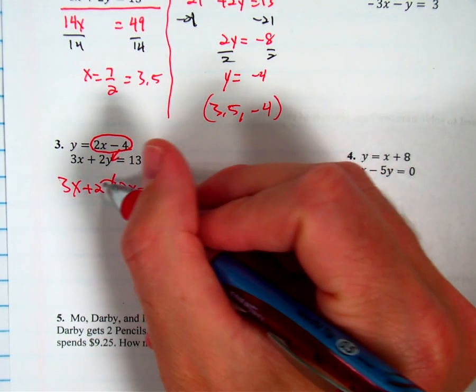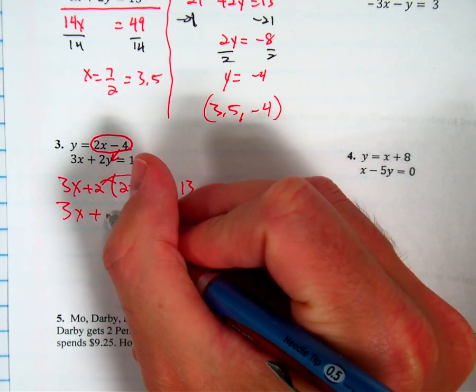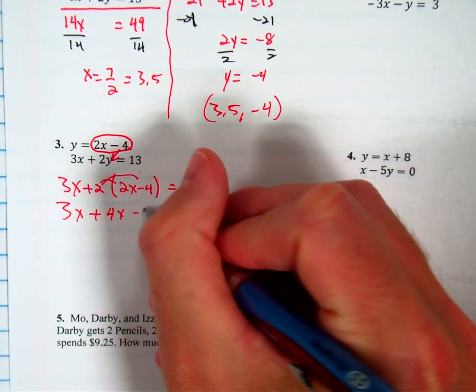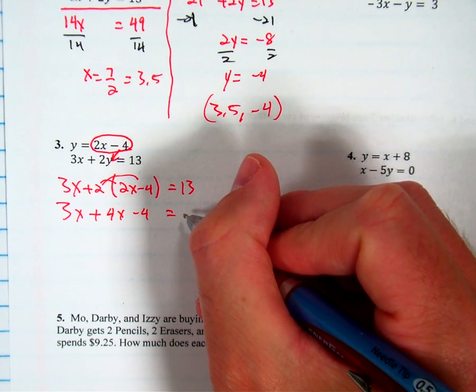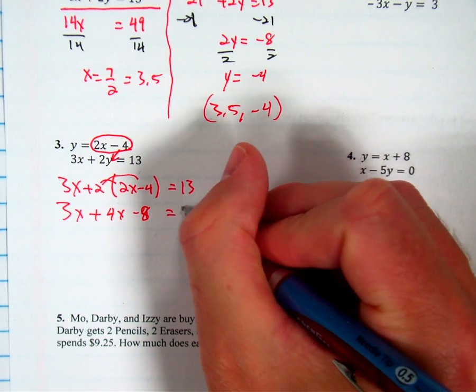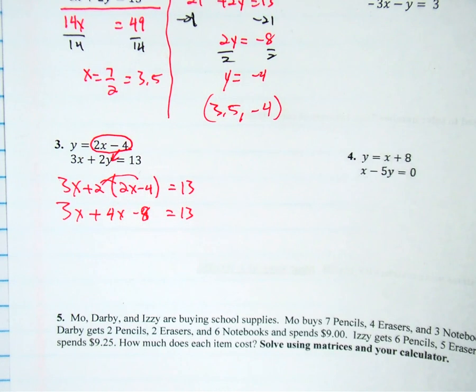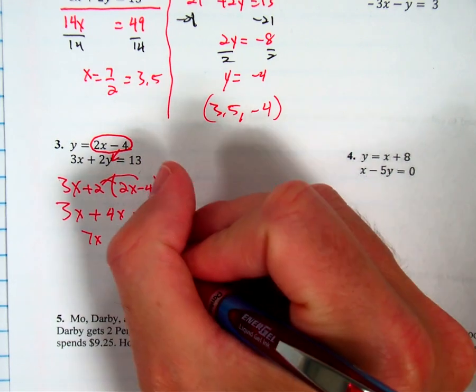Then we'll distribute: 4x minus 4 equals -8. 2 times 4 is 8, Mr. Handke. Put our 3x and 4x together for 7x.